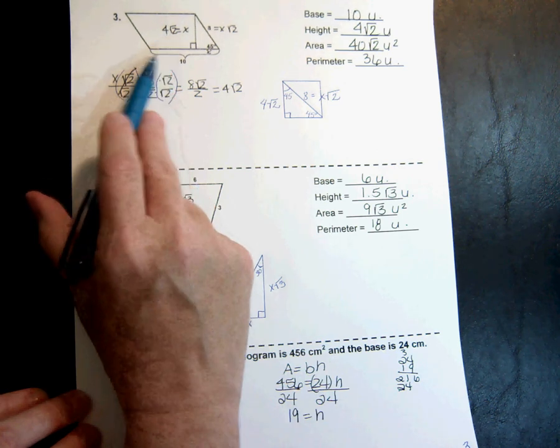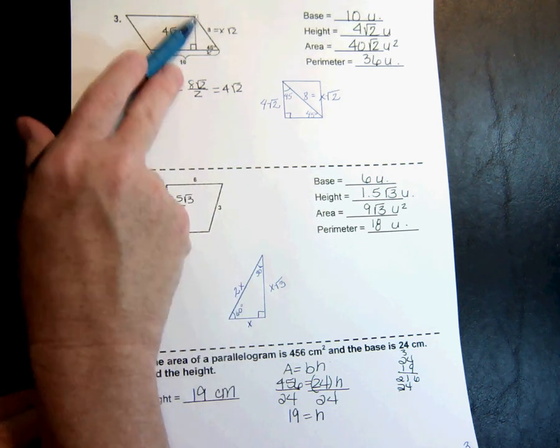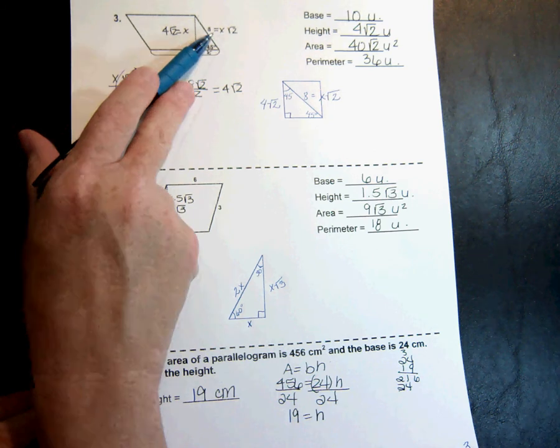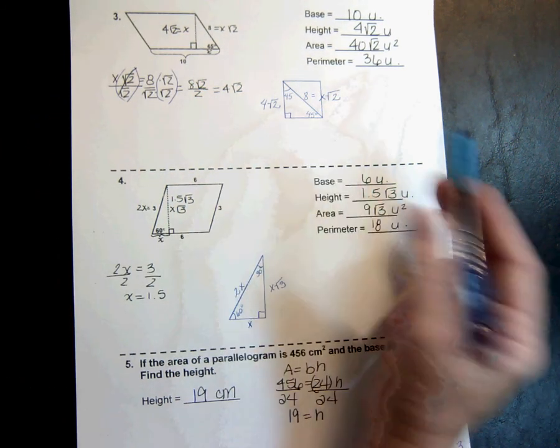And for the perimeter, you're going to walk around, so you've got 2 10s, and be real careful, this time you're using 8. So 8 and 8, 10 and 10. That's where we get 36.